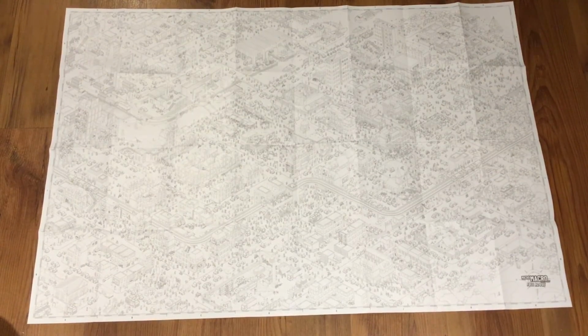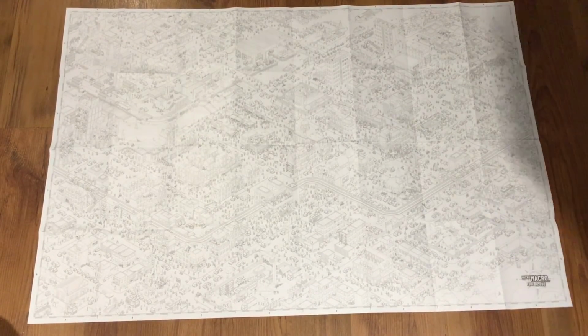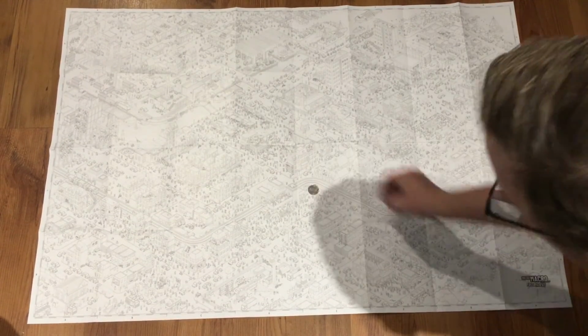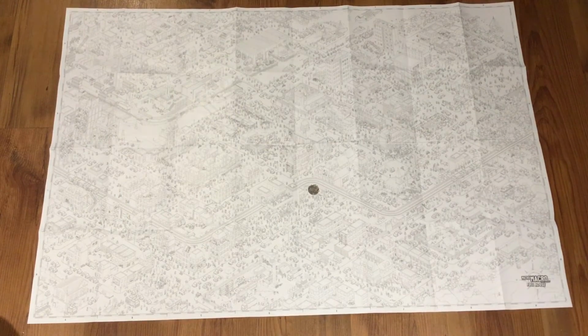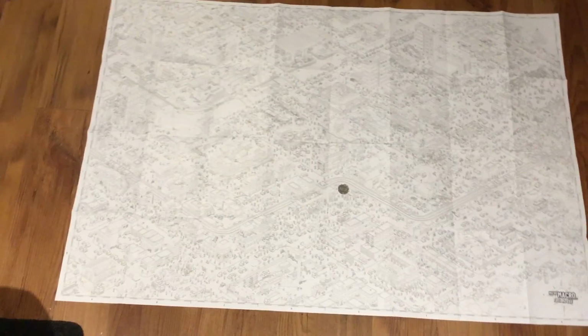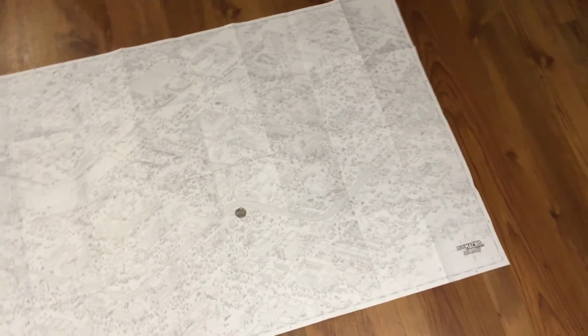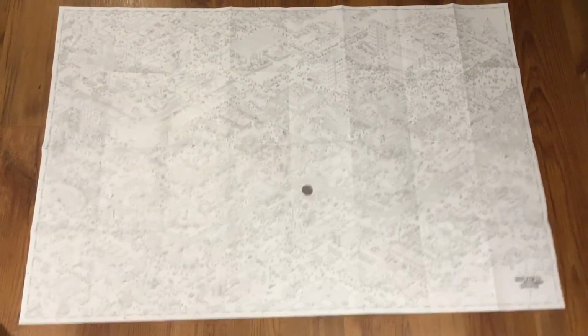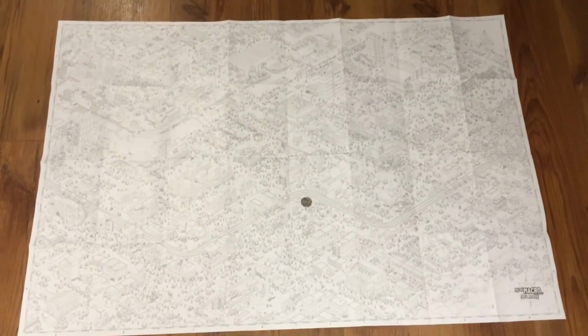So this is the full map of MicroMacro. It's quite big. To give you a sense of how big it is, I'm going to put a quarter right here on the map. So that quarter now gives you a sense of just how big the map is. Let me turn this around a little bit just to show the size here.